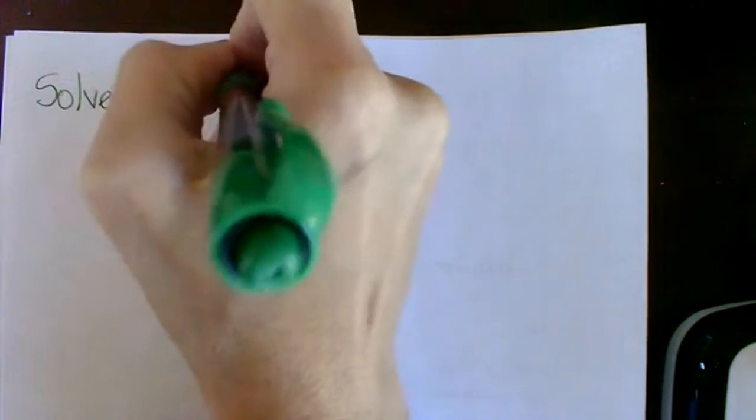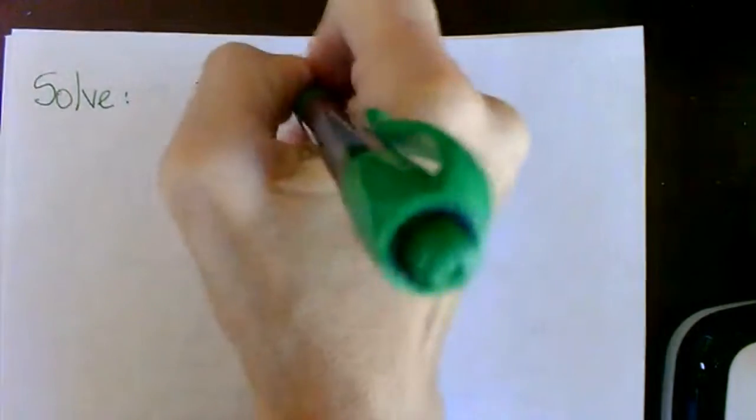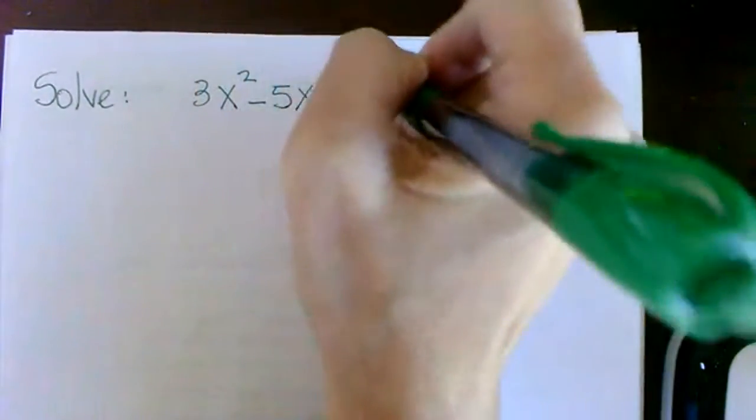So let's do this one: 3x squared minus 5x minus 2 equal to 0. All right?